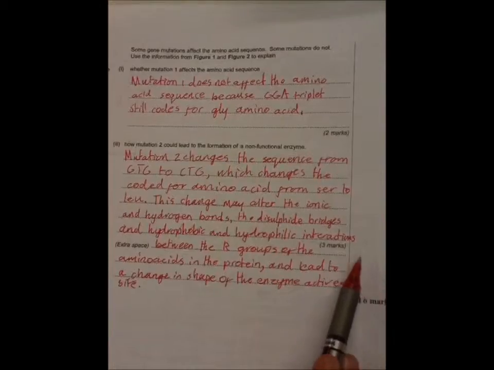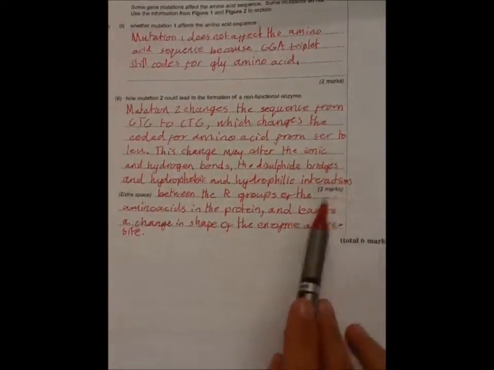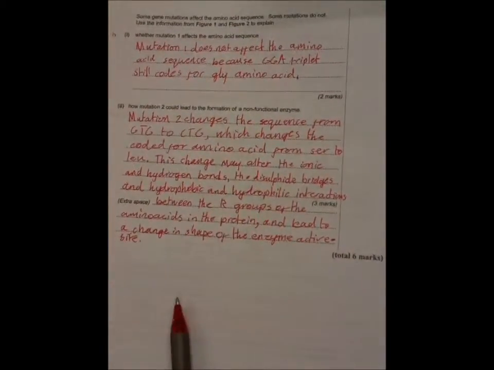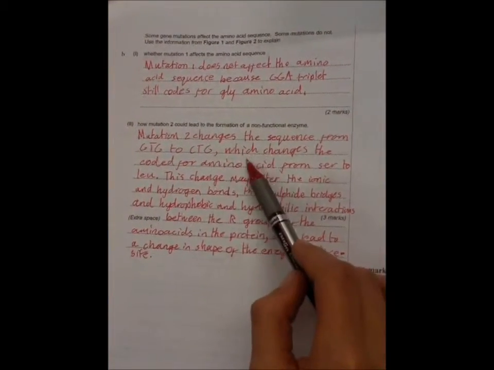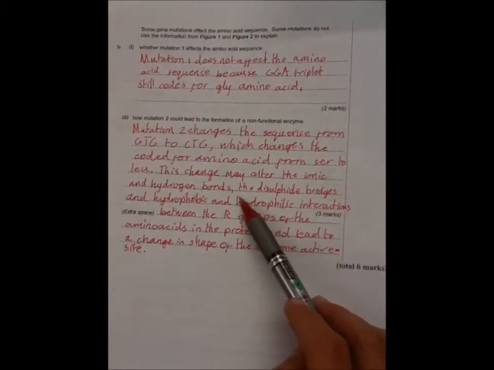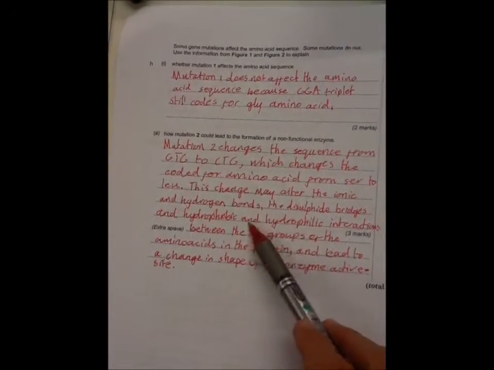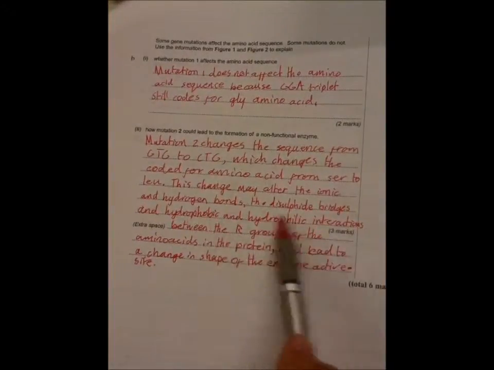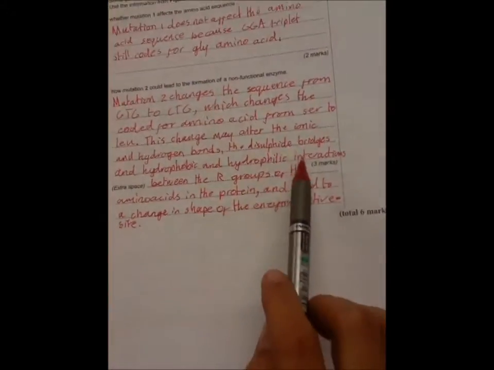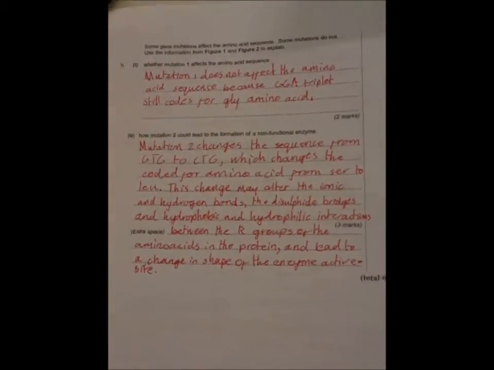If it was for more marks, if you wanted more detail, but for 3 marks, it should be enough. Get a mark for the change in the base sequence, changes in the shape of the enzyme, mentioning the active site, and changes in the interactions of the R groups. So that's 3 marks.